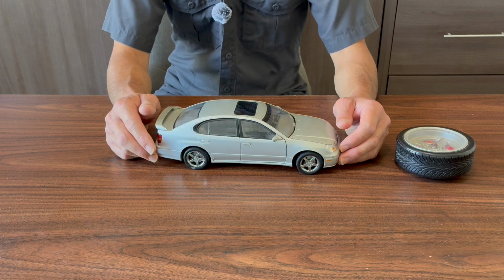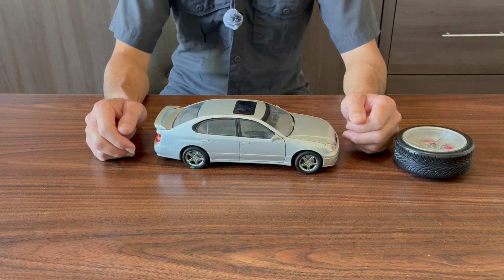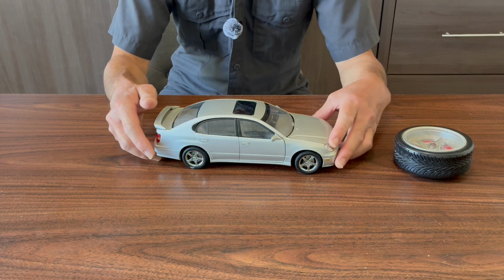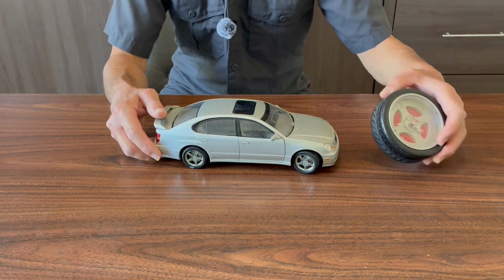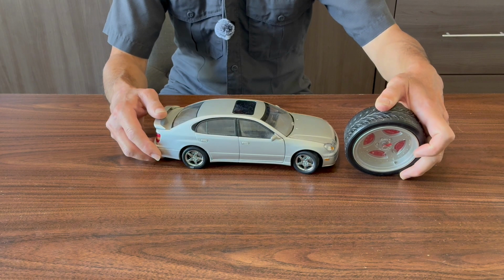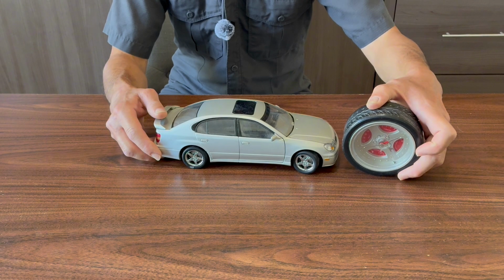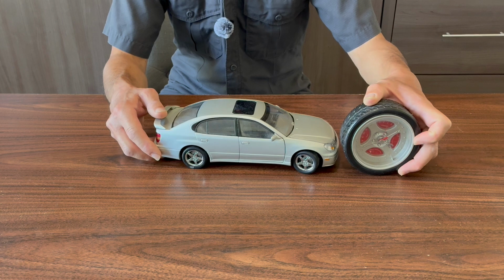So why is scrub radius so important? It's even more important than the caster. Scrub radius helps the steering wheel self-center. This is how it works. Every time you turn the steering wheel, the wheel will tilt up and lift the suspension up, and the vehicle weight will force the tire to go back down and then force the wheels to center back straight. This is how it works.